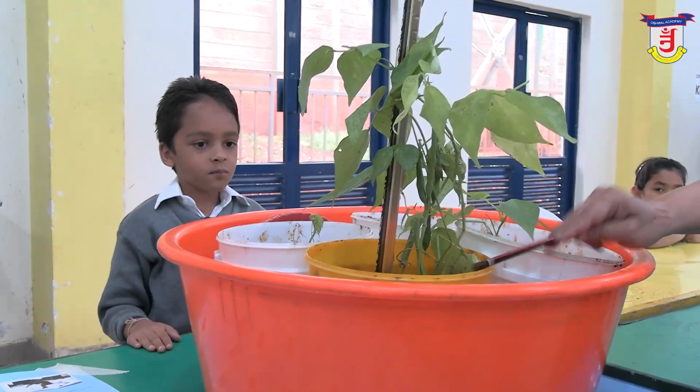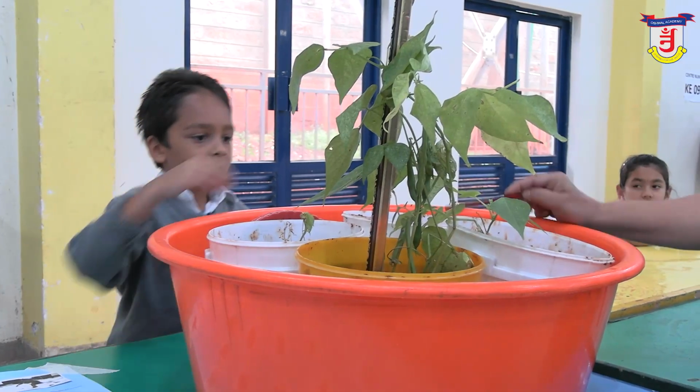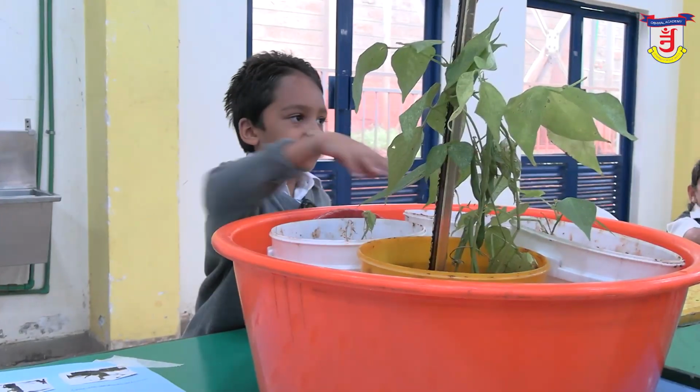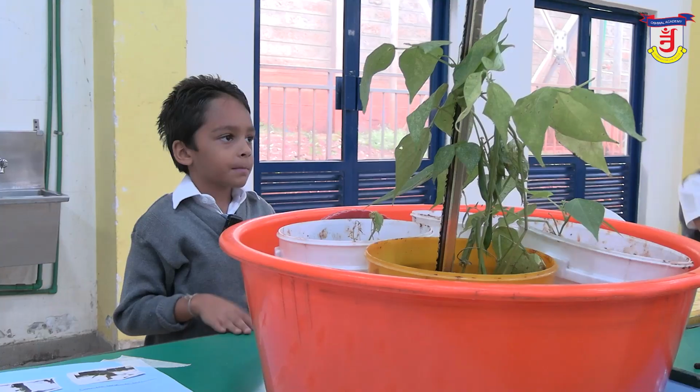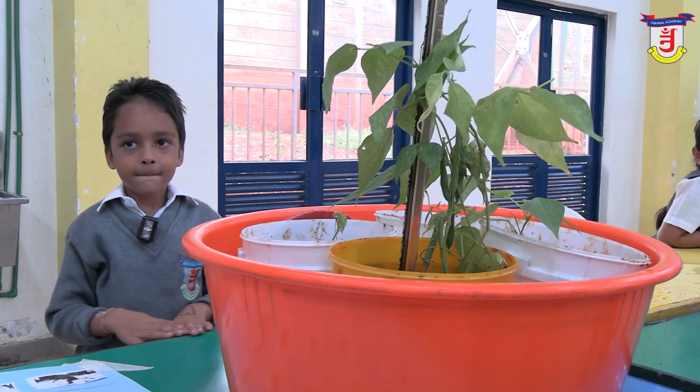So which soil was it? This soil was garden soil. And this one? These 3 are red soil and fertilizer. Okay. Thank you.